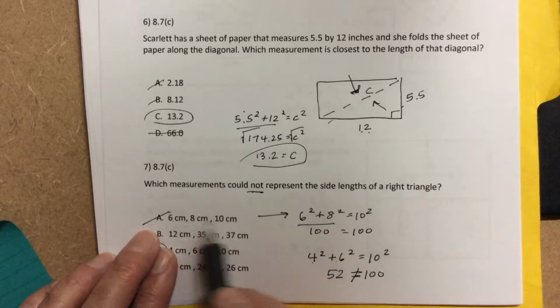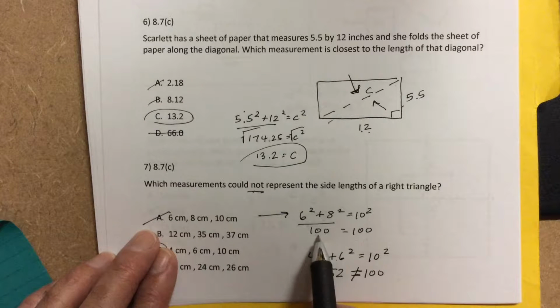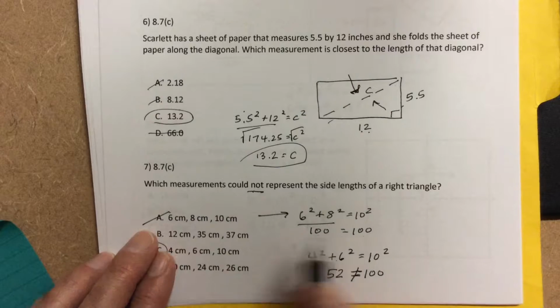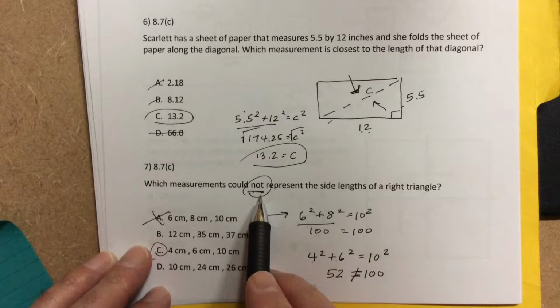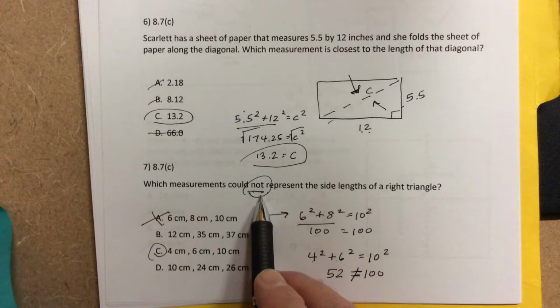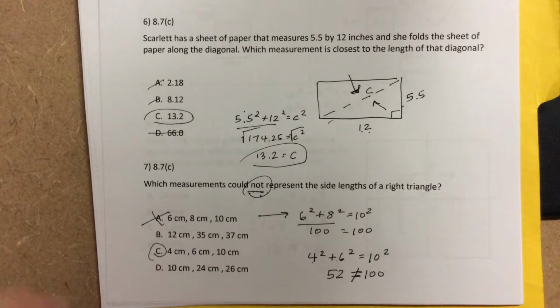On A, 6 squared plus 8 squared is 10 squared. This side is 100, this side is 100. So I'm looking for not. Did you see the word not? I underlined it, and now I'm circling it. Did you mark up your test? Did you read it carefully? Did you annotate? No, no, and no.